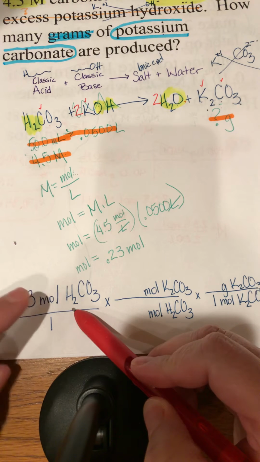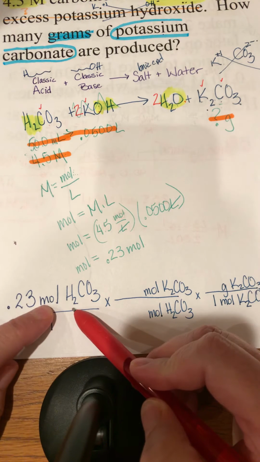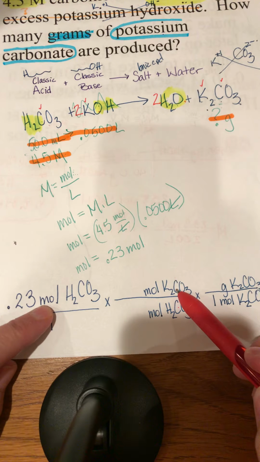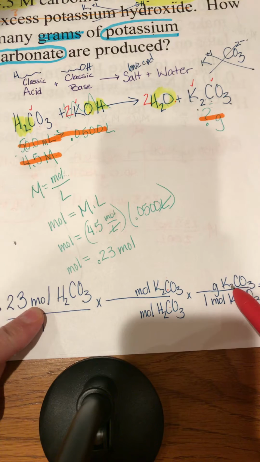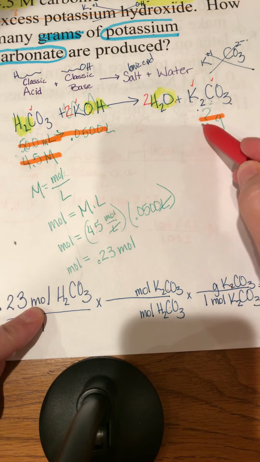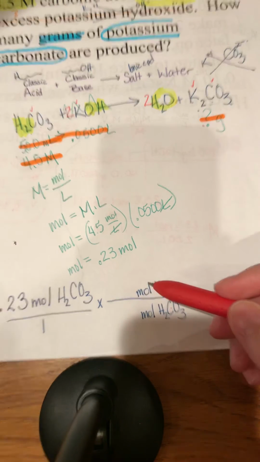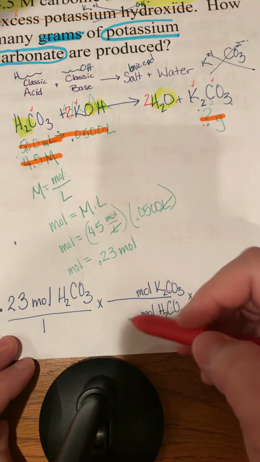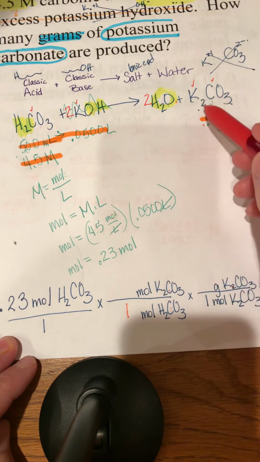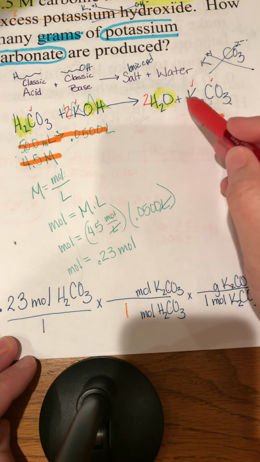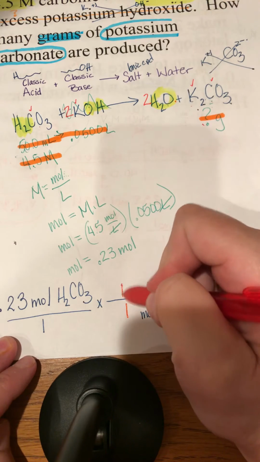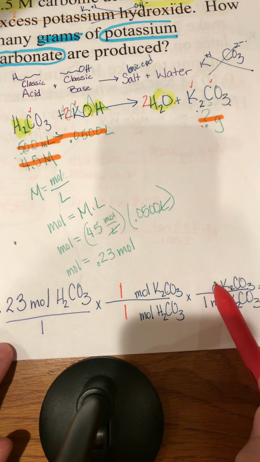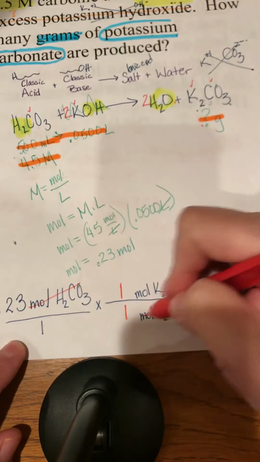I'm going to now convert moles of carbonic acid to moles of potassium carbonate, the K2CO3, to grams of potassium carbonate, because see, it's asking for grams. So these values, remember, when we go from moles to moles, always need to come from our equation. So 1 mole of H2CO3, so I'm going to put a 1 there. 1 mole of K2CO3, because we look at what's in front, so 1 there, which basically does nothing to change our math. And then right here, we know our moles cancel out.